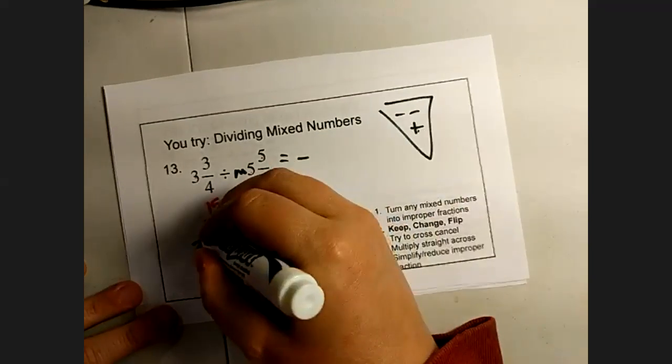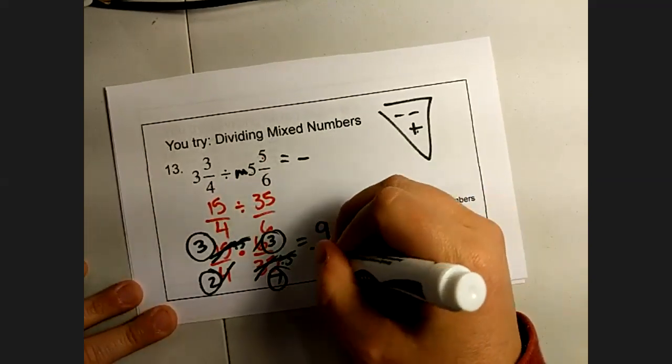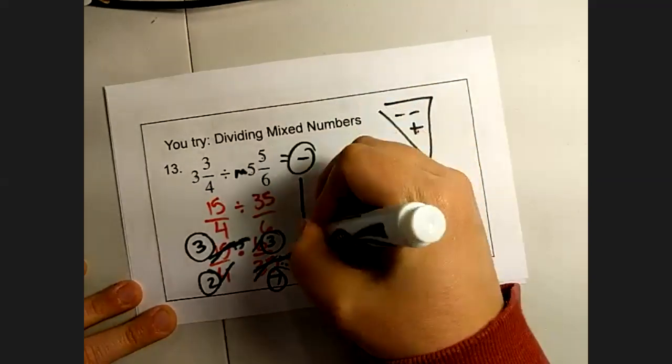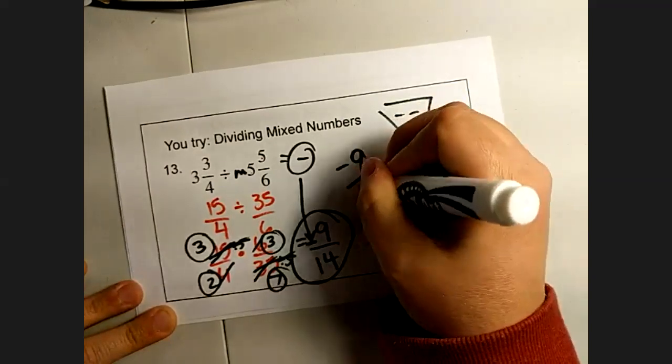Going straight across now, I've got 3 times 3, which is 9. 2 times 7, which is 14. But I knew to start the problem that my answer was negative. So my answer here is negative 9/14.